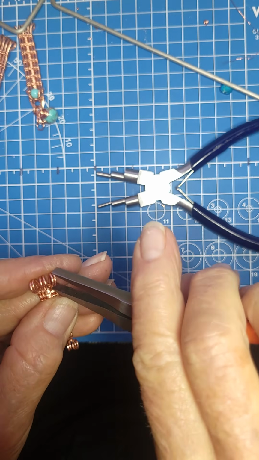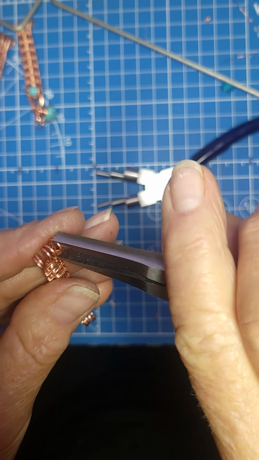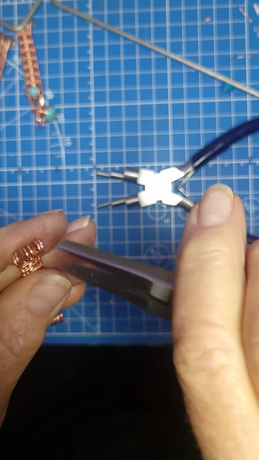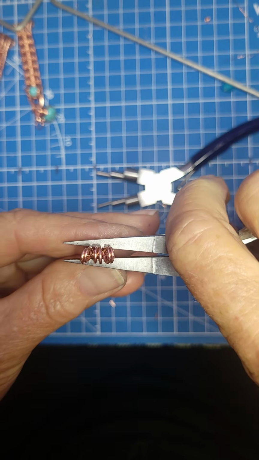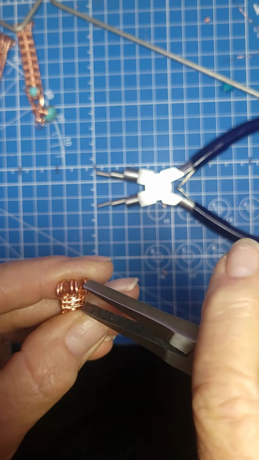I'm going to tuck these into themselves. Flat nose really helps with that, because I don't want to squeeze these in. I don't want to squeeze them together like this. I want to tuck them in to themselves.